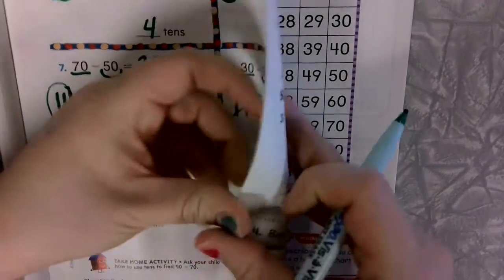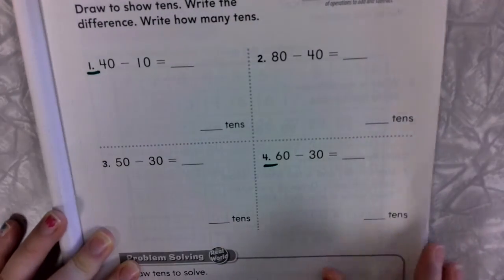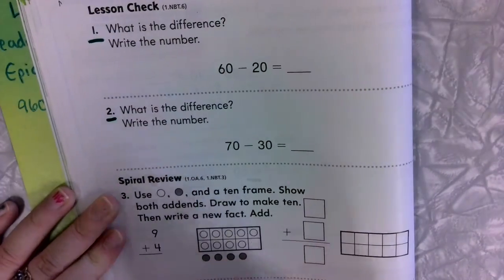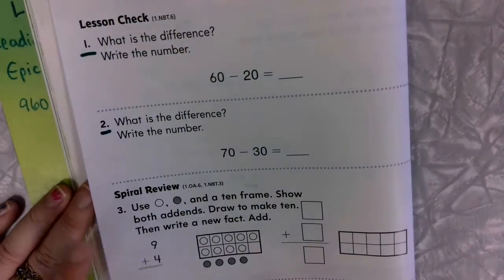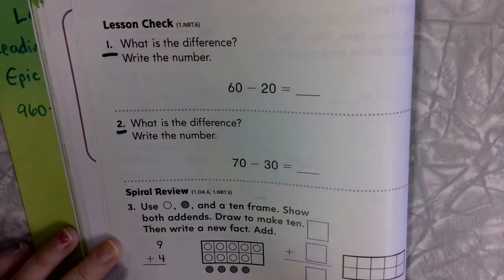All right, so I would like you to do numbers 1 through 4, and then number 1 and 2 on the back of that same page. So that's 328A and B. And I will post the answers on Class Dojo. All right, see you guys next time.